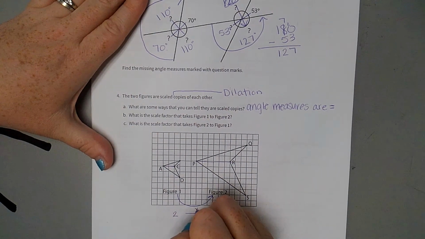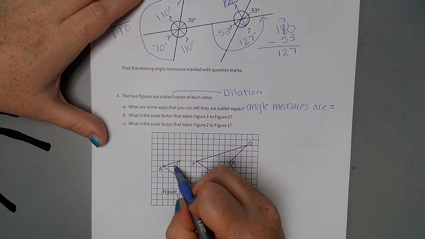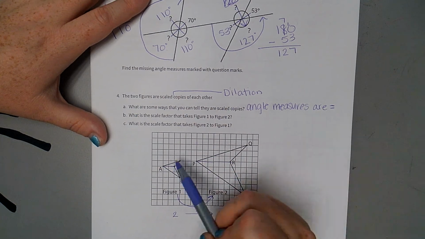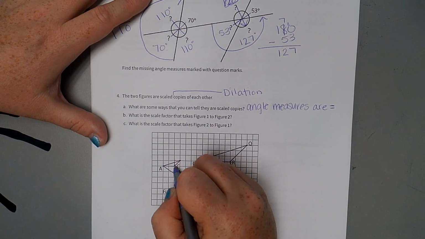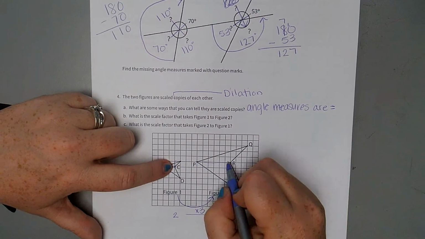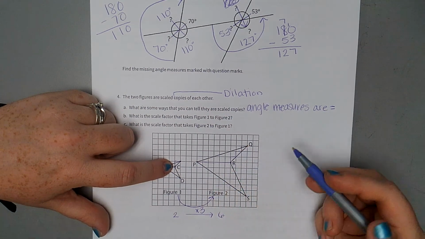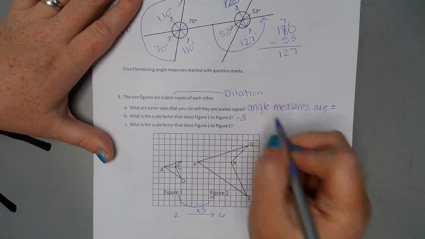Well, I got 3 times larger. You can also measure this because it goes directly through. So our slope would be up 1 over 1, which means I have to do it 3 times. 1, 2, 3. And that still got me to Q. So this is times 3.